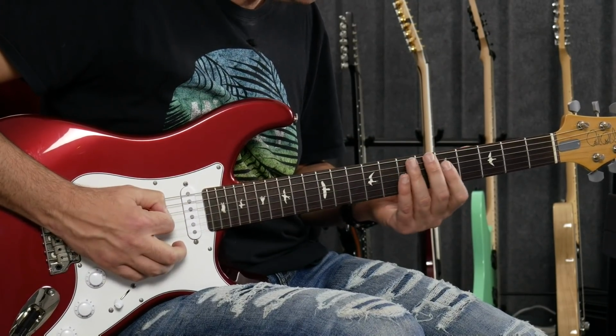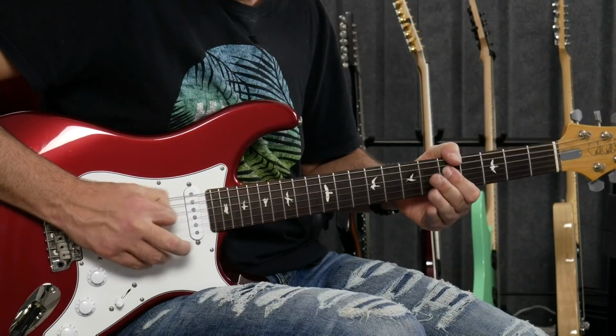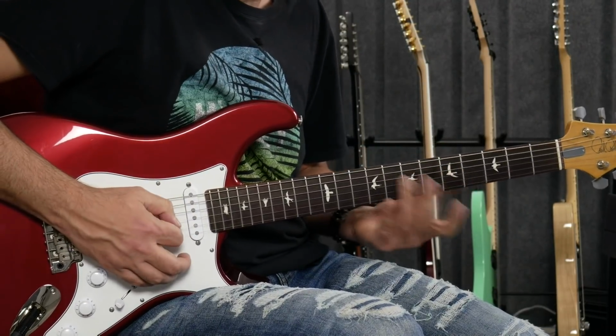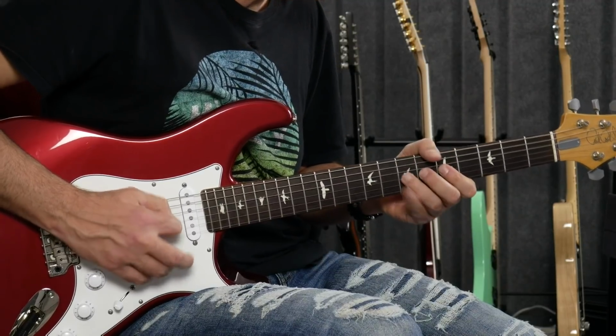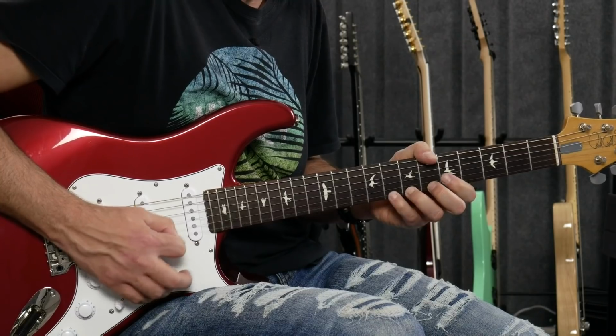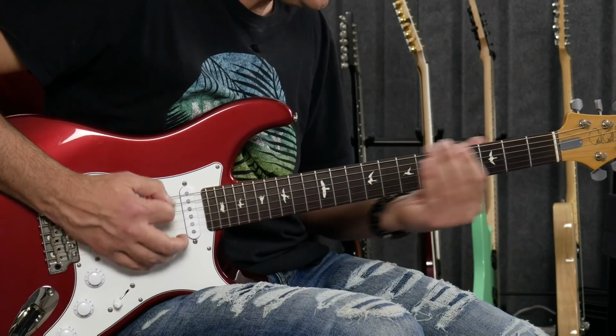Same with the next string. We have frets 5, bone, 6, flesh, 7, bone. Next string, again, 5, 6, 7. Next one, 5, 6, 7, 8. And the next one, 5, 6, 7, 8. So altogether, over the backing track, this is the kind of scale that we have.